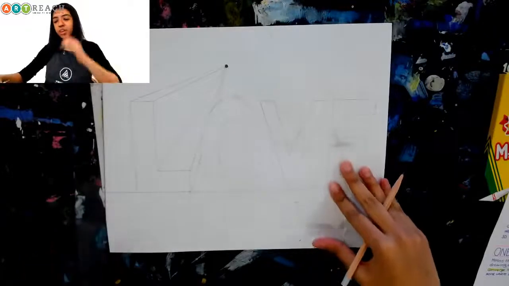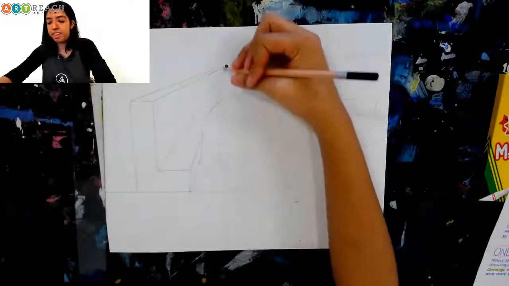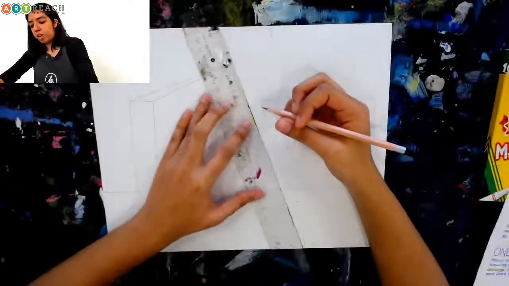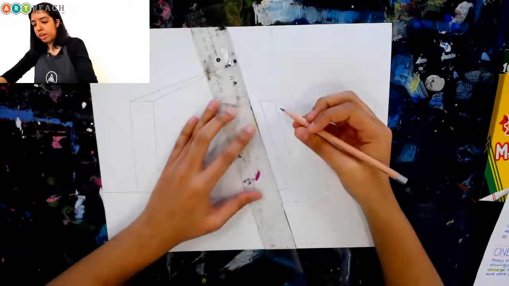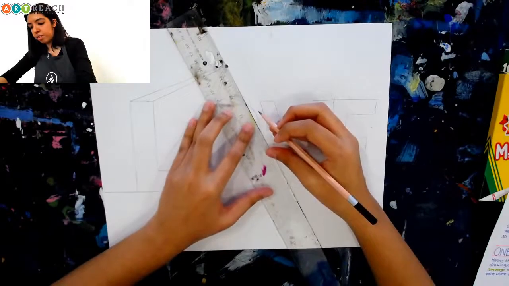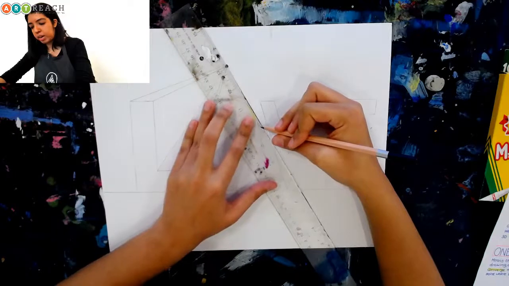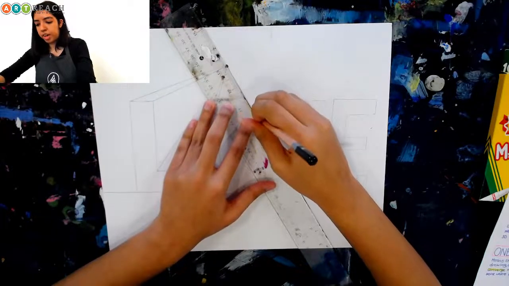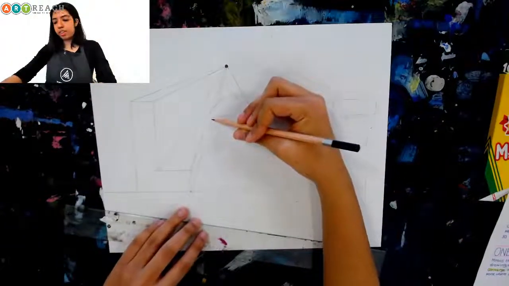So the next thing I'm going to do is work on my O. And you're probably wondering how we're going to do the O because it has a bit of a curve to it. So what you're going to do is if you have a curved letter, you're going to line it up with the edge of the curve like this. So I'm going to pick a spot. I think I'm going to do it right here. And I'm just going to go ahead and connect that line. And then same thing on this side.